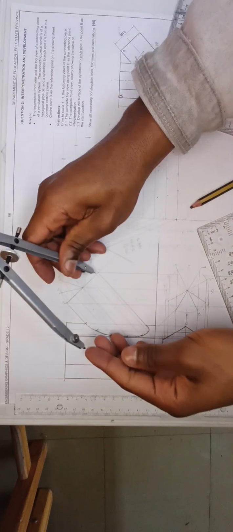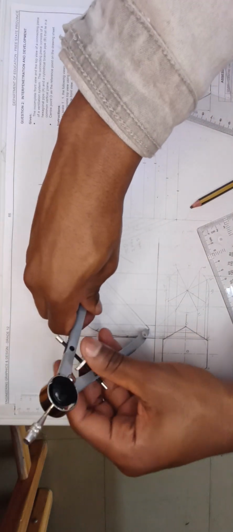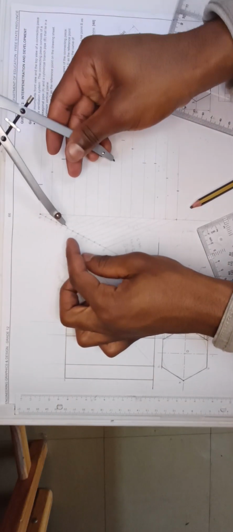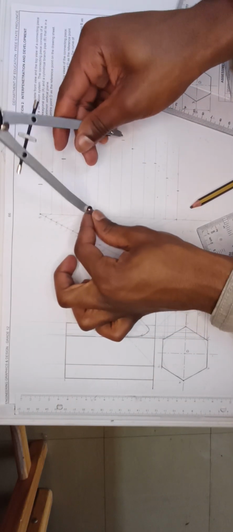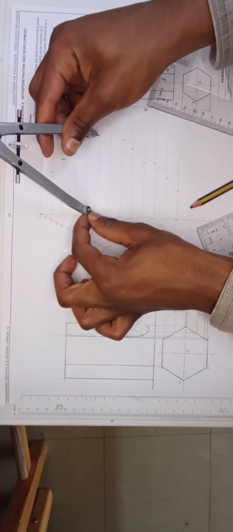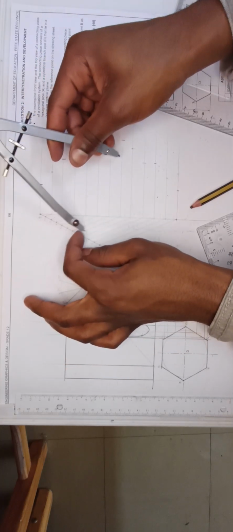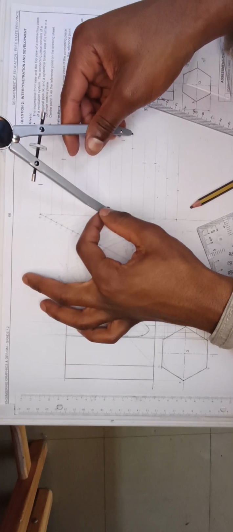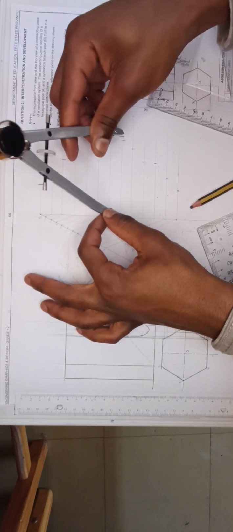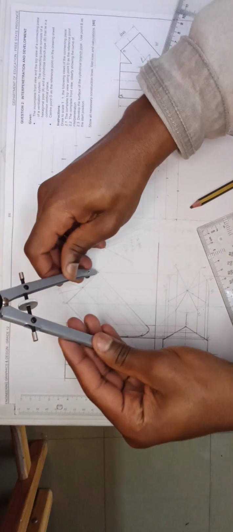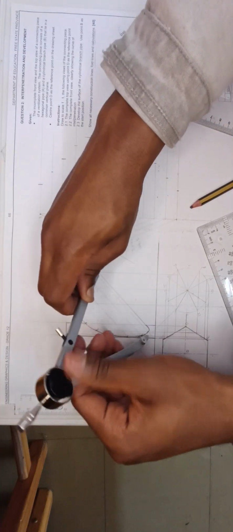So coming here, 6 and 8 here. Okay, 6 and then 8. And then we have 7, which is the last one.